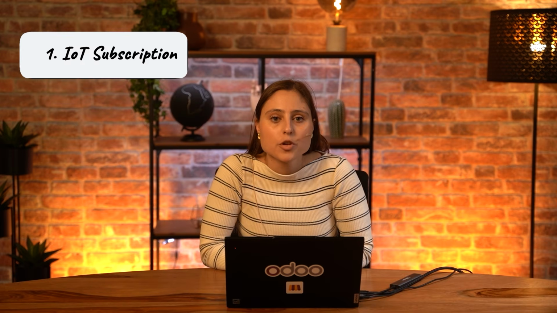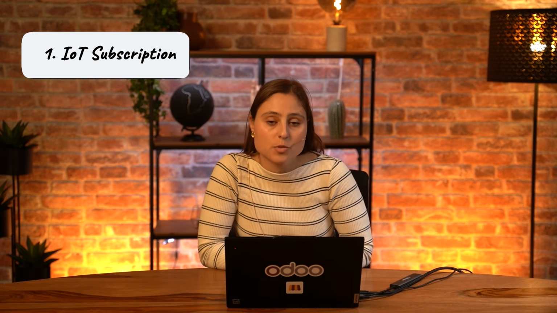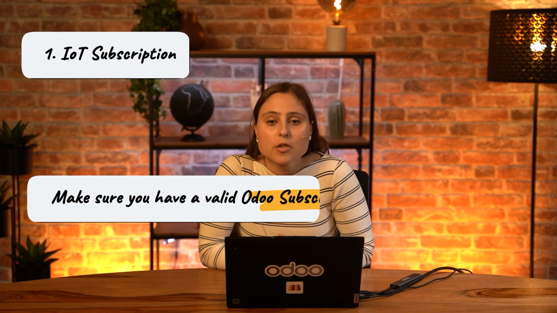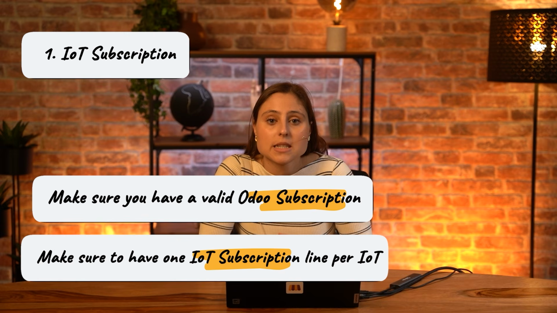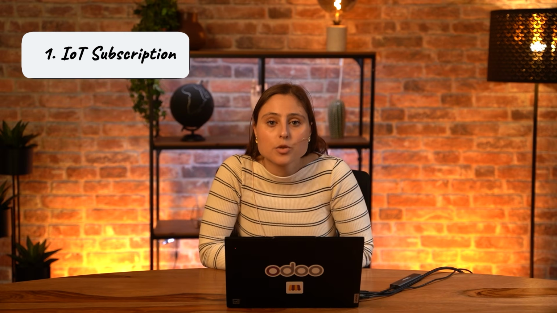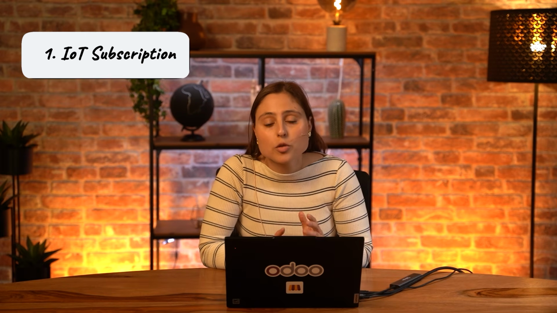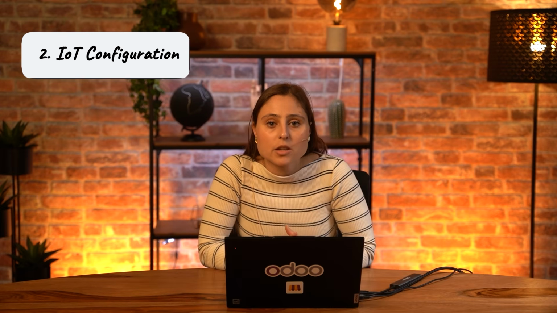Now let's discuss the basics of troubleshooting. First, let's look at your IoT subscription. Ensure you have a valid active Odoo subscription. You must have an IoT subscription line per IoT instance. Example, if you're running 2 virtual IoTs, you'll require 2 separate IoT lines in your subscription, or the quantity should be equal to 2.